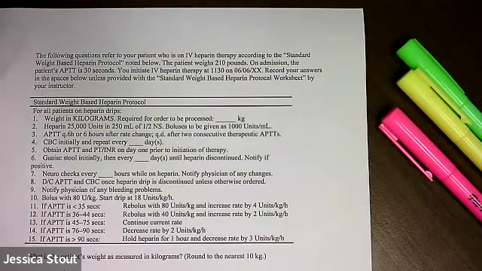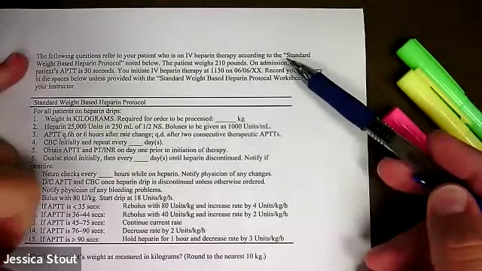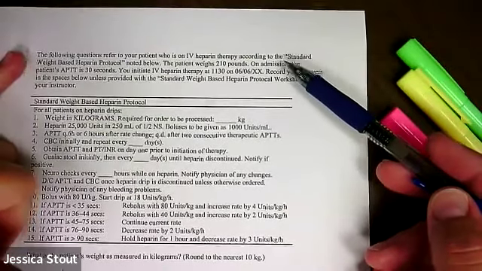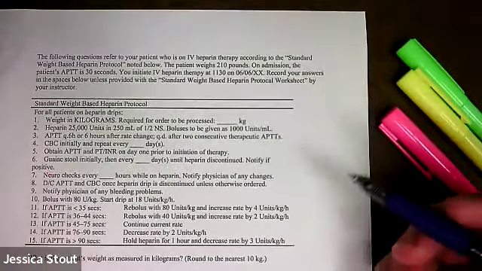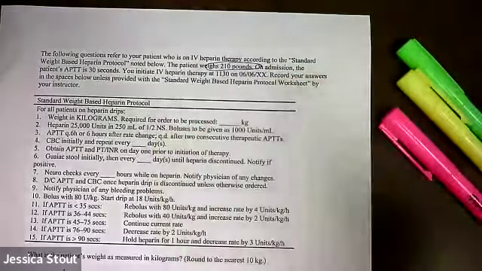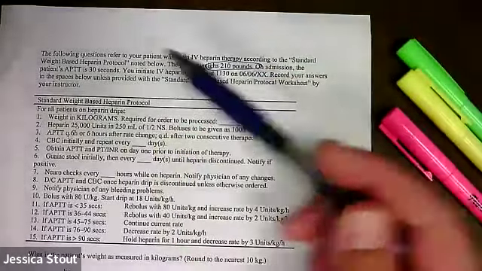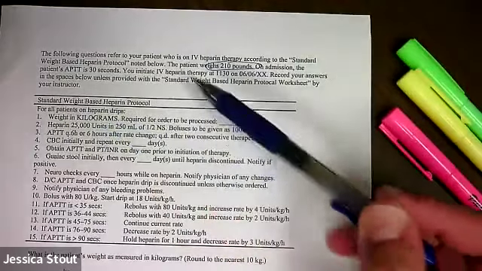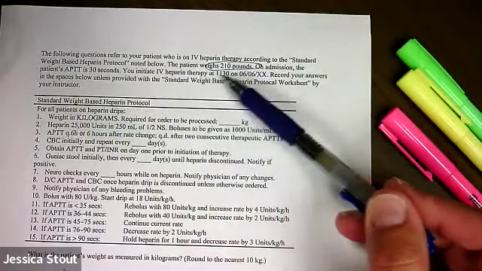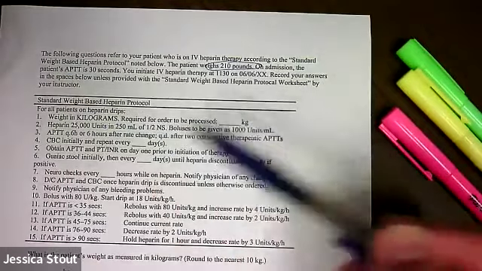It's just kind of hidden. So the following question refers to your patient who's on an IV therapy according to the protocol. The patient weighs 210 pounds, and we are going to get to use that. On admission, the patient's APTT is 30 seconds. You initiate IV heparin therapy and record your answers.